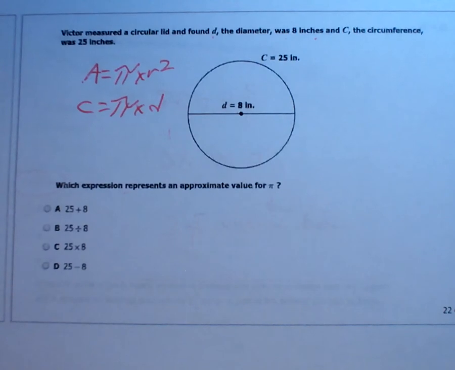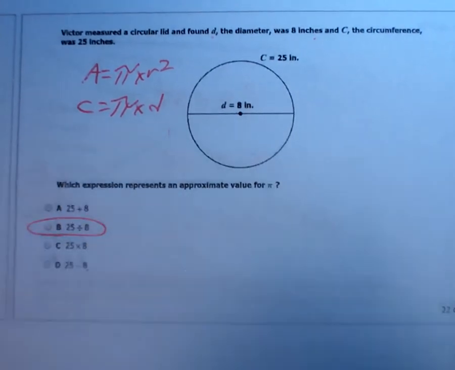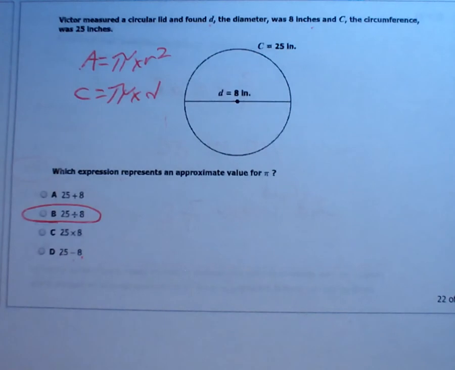So the first one we have is 25 plus 8. Nope, that's not pi. 25 divided by 8 is 3.125. That's going to be it. 25 times 8 is going to be 200. 25 minus 8 is going to be 17. So this is the only one that comes out to 3 point anything, so it's the only one that's even close. That's the right answer.